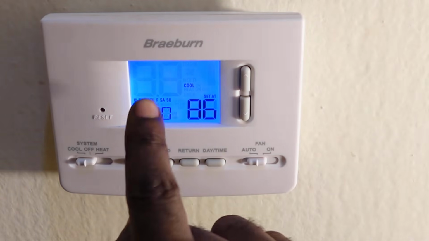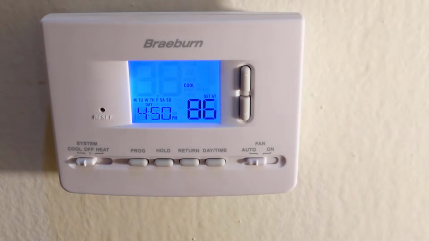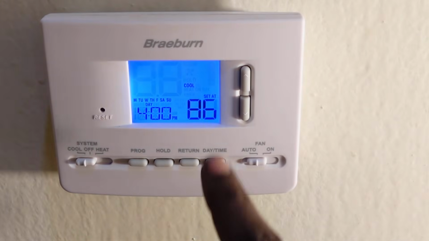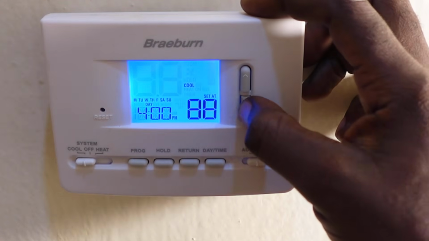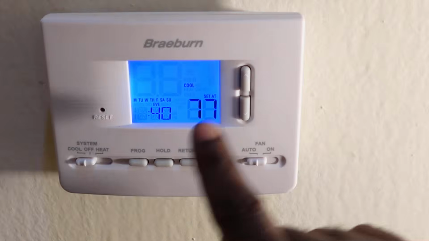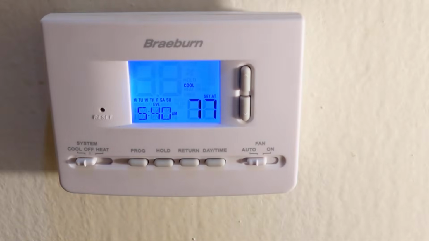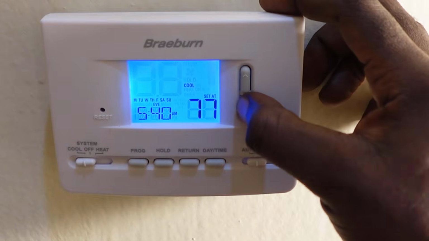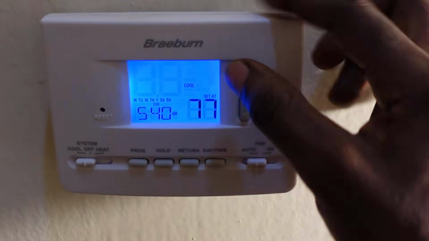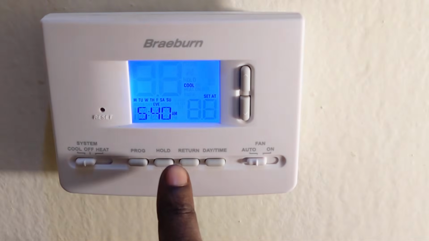Now we are setting for day, and you can see the time flashing. So set your hour, and now hit the program button, set your minutes, and once you're done here, hit the program button. Then set your temperature. Okay, and once you're done, hit the program button again. Now we are setting for evening. So use the arrow up and down buttons again to adjust your time. And once you're done, hit the program button to set your minutes. Okay, and now hit the program button again. Set your temperature for evening. Alright, and once you're done here, you want to hit the return button.